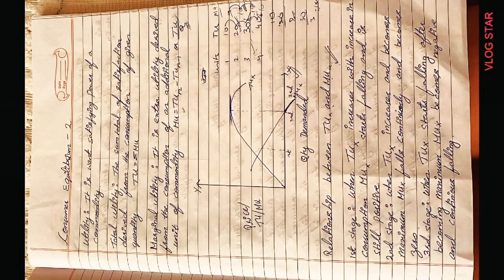So our next chapter is consumer equilibrium. First, in this chapter we'll be talking about utility. Now what is utility? Utility is satisfaction. Another name for utility, in simple terms, is satisfaction. So it is the satisfying power of a commodity.